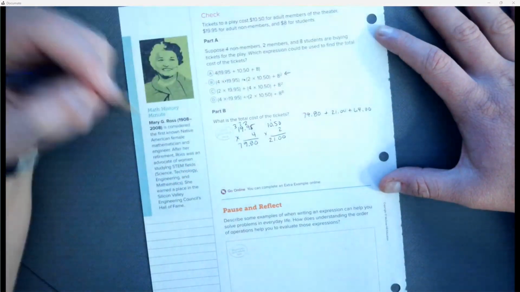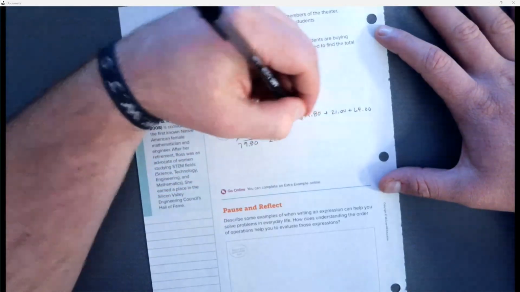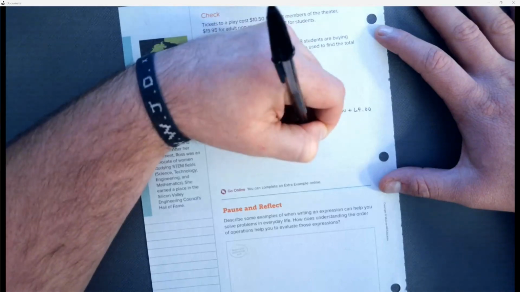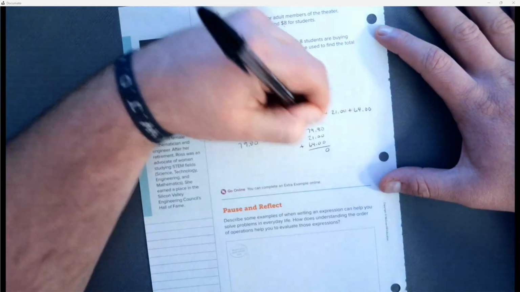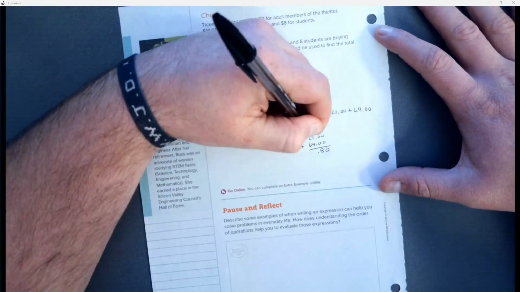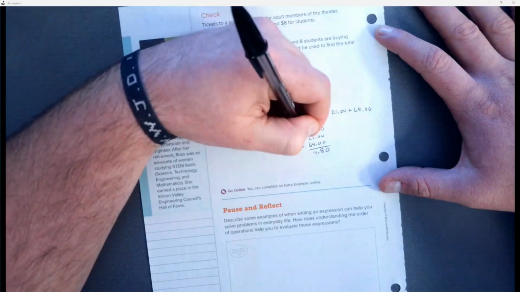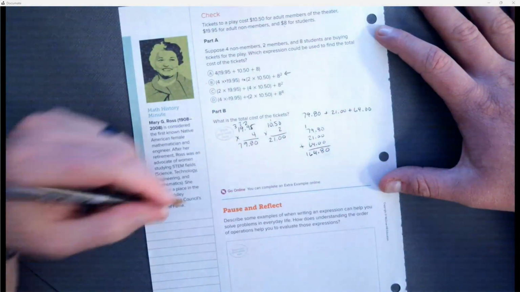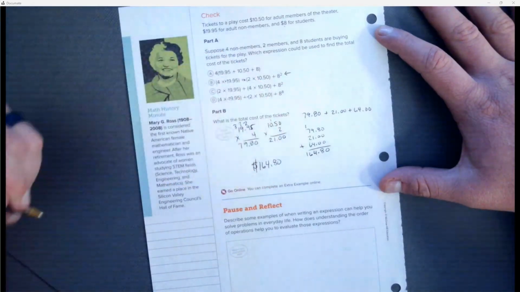So now we just need to add all of our prices for the members, non-members, and students together. $79.80 plus 21 plus 64. 0. 8 plus 0 plus 0 is 8. Drop down my decimal. 9 plus 1 is 10, plus 4 is 14. 7 plus 1 is 8, plus 2 is 10, and plus 6 is 16. So my total cost for all of my tickets is $164.80.